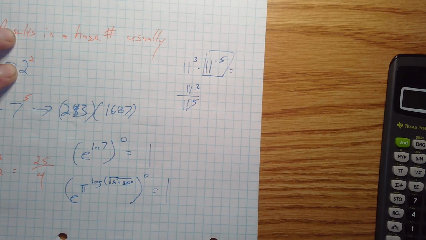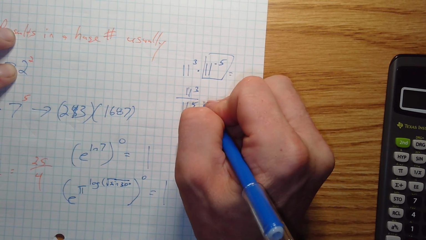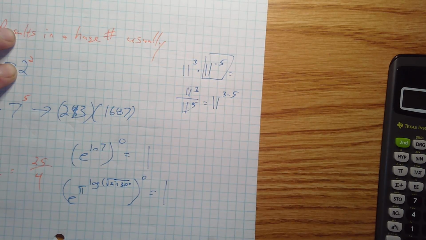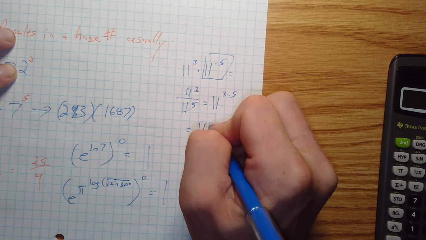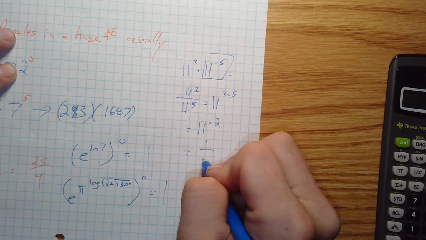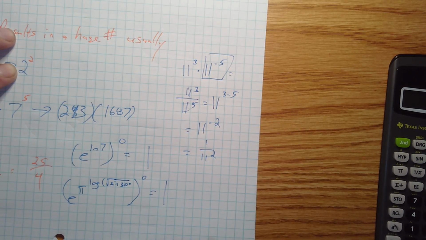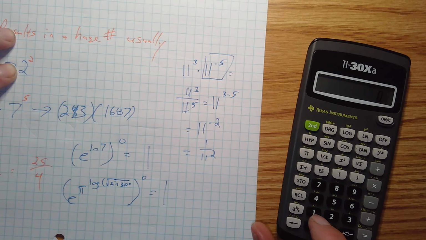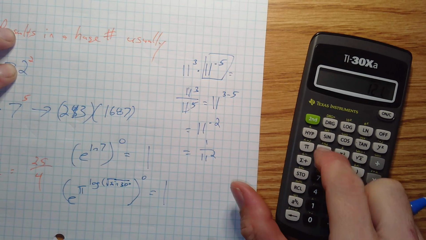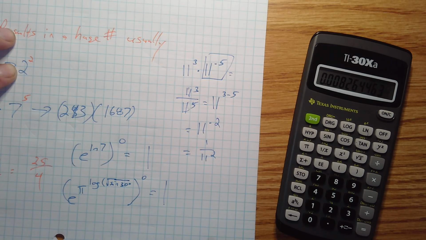And that's going to end up being 11 to the 3 minus 5, which equals 11 to the negative second, and that equals 1 over 11 squared. I'm going to invert that, which is, that number is very small.